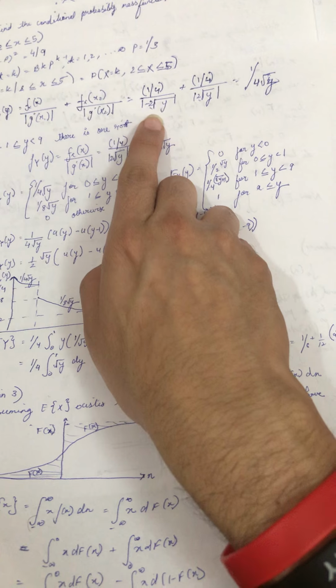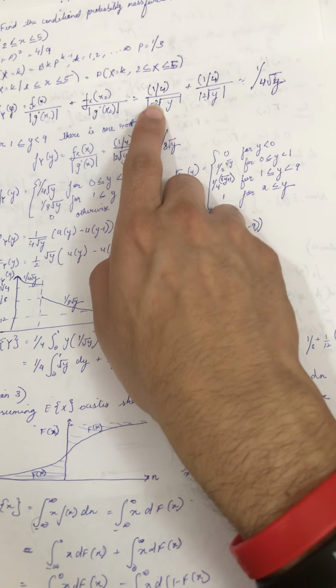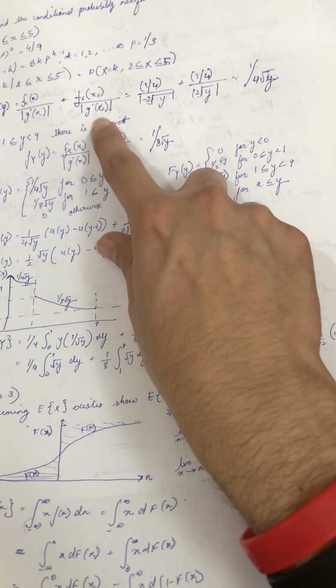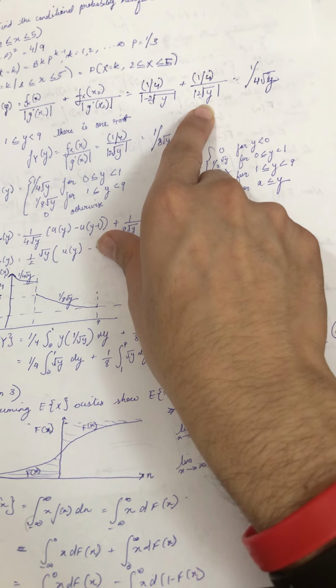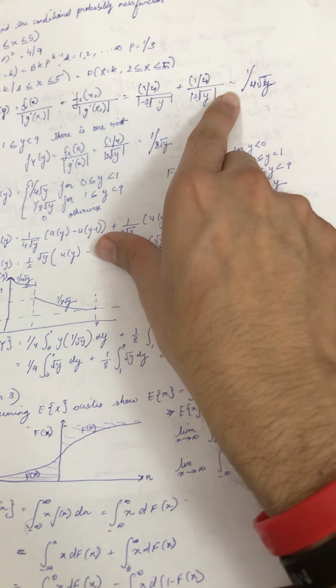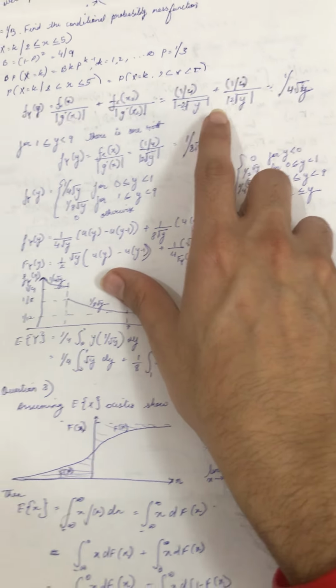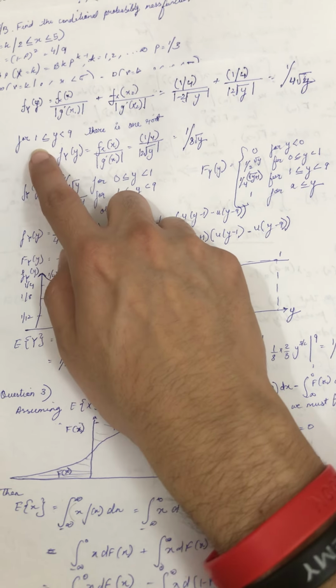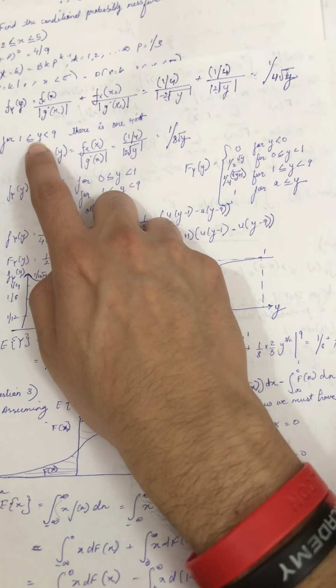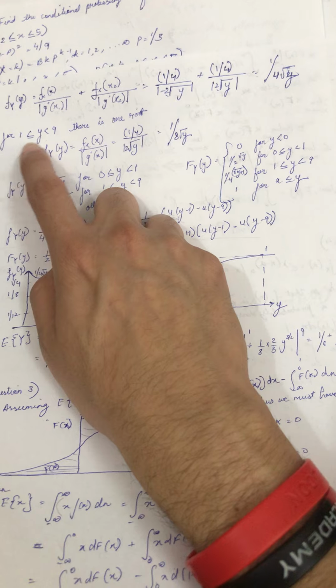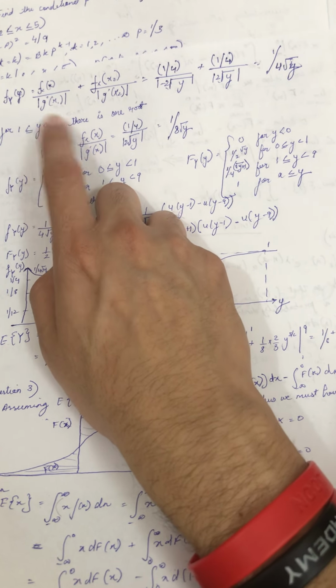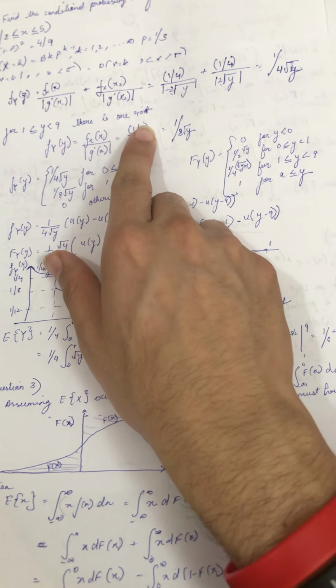The value of g dash of x1 is minus 2 root y, and the value of g dash of x2 is 2 root y. So small f of y is 1 by 4 root y. When y is greater than or equal to 1 and smaller than 9, there is only one root.